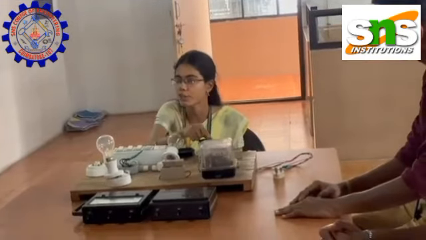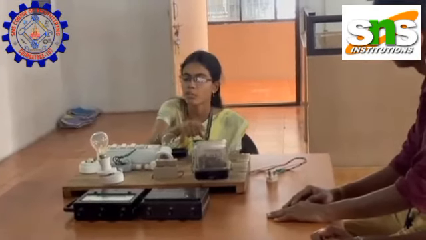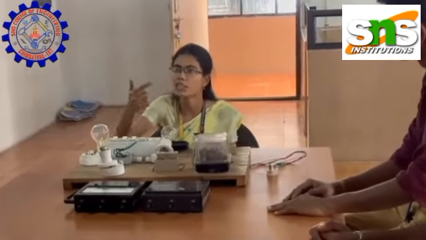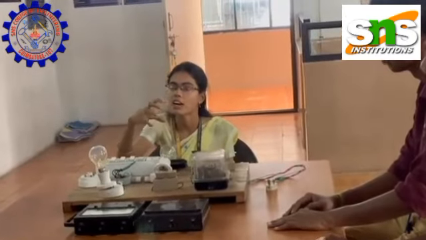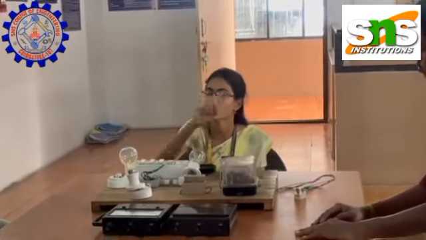Whenever supply is given to the energy meter, the voltage coil and current coil act on the aluminium disc, and the disc starts to rotate. That is how your EB charges are calculated. In a digital meter, there is no rotating device; the amount of power consumed is directly monitored and displayed on the electronic display.